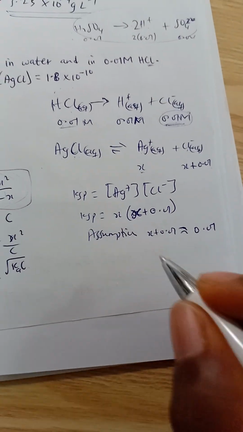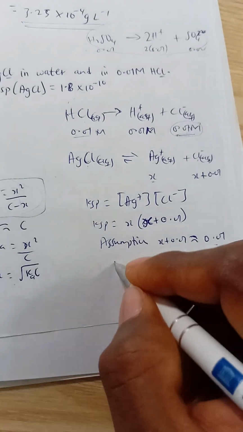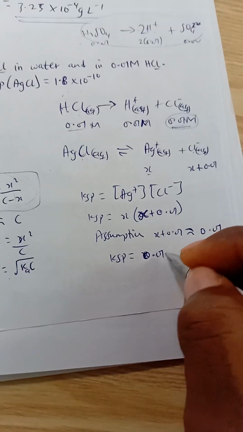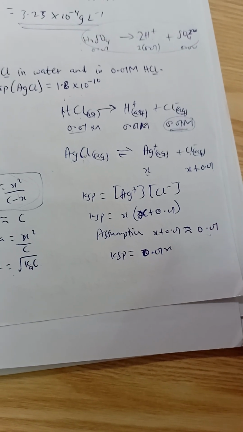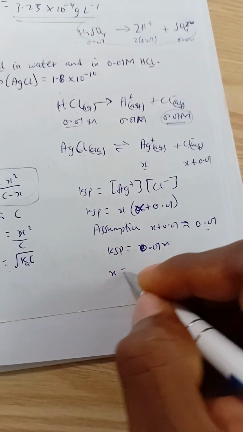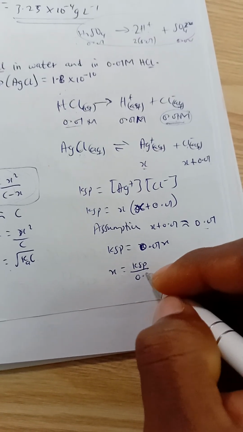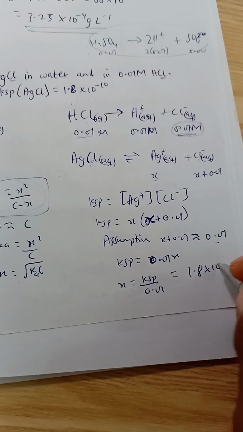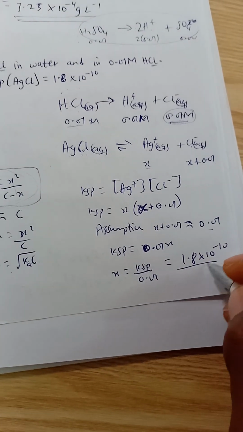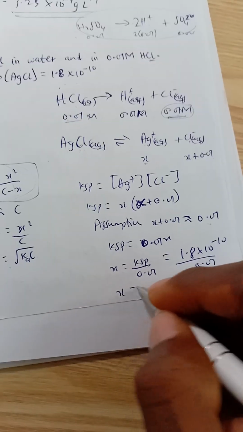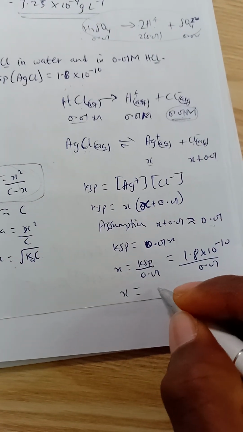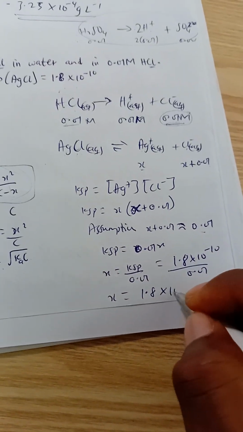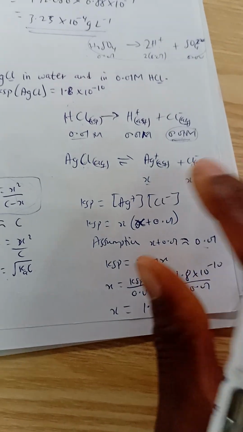We are back here. So if you make this assumption, then our KSP is equal to 0.01x. You see, so our x is KSP over 0.01. KSP was 1.8 by 10 to the power minus 10, so over 0.01. And our solubility in HCl will now be 1.8 by 10 to the power negative 8.